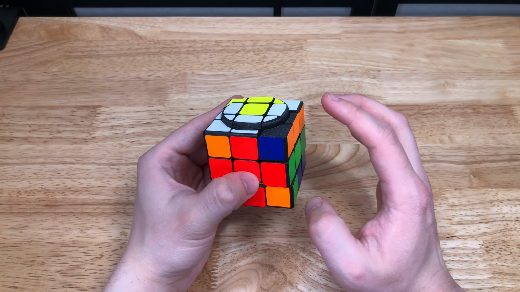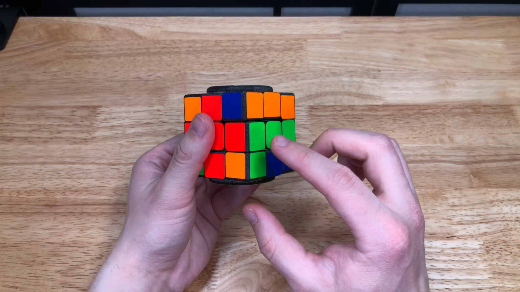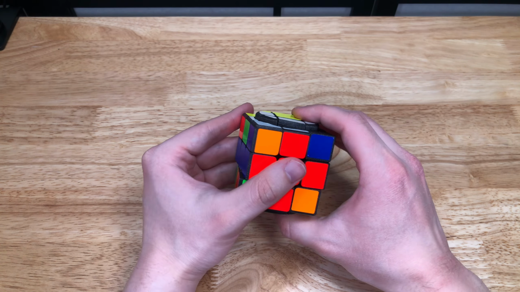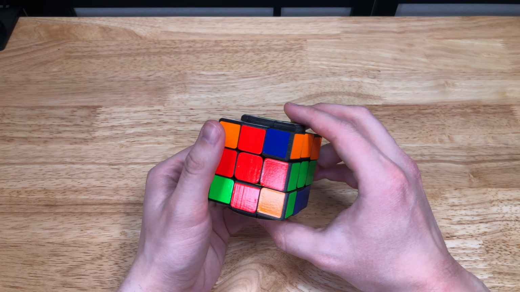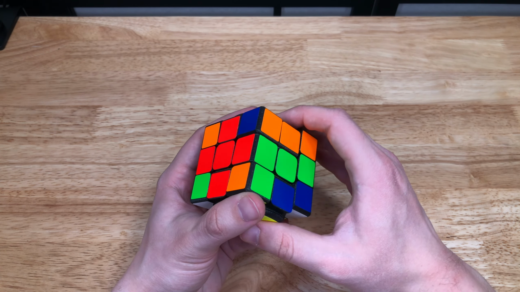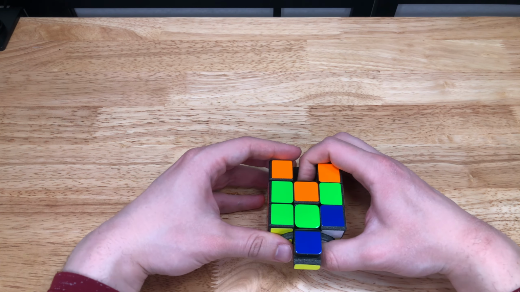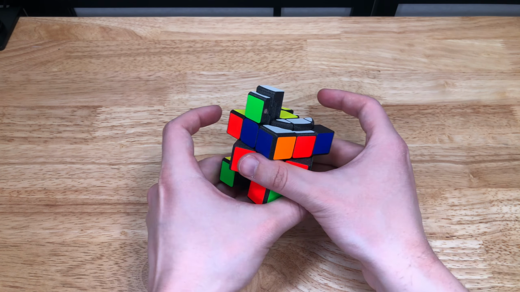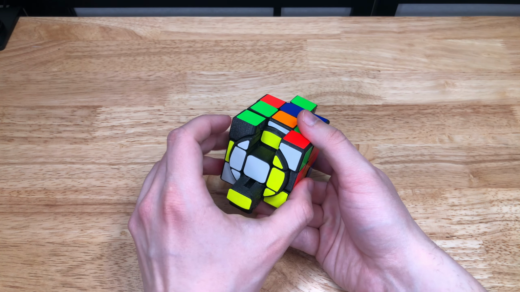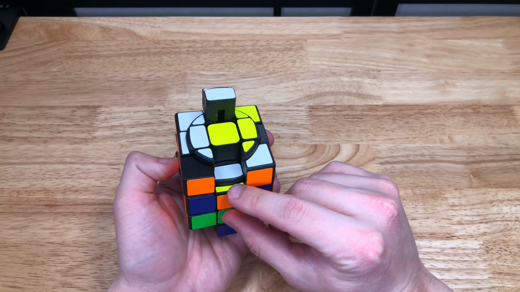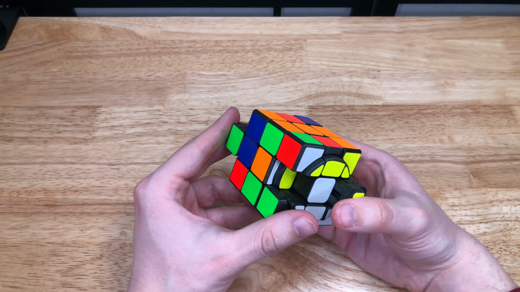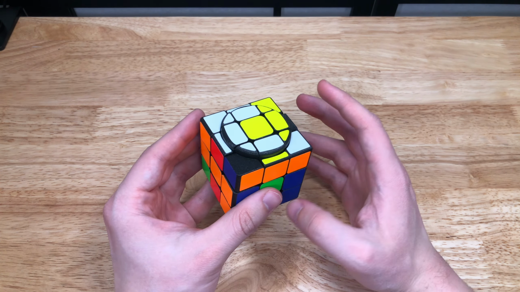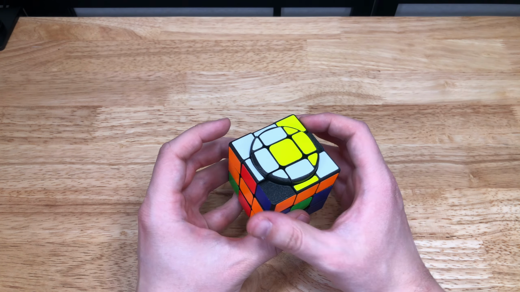Instead, what I like to do is actually position them opposite of each other on the middle layer. So let's say we bring this piece down to here and this piece up to here, and then if we turn them around, they'll actually switch with each other and go into the right places. So just like this. And see, now this sticker is exposed and this sticker is exposed. The only downside is we've now switched these blue and green centers, but we can just find another pair.